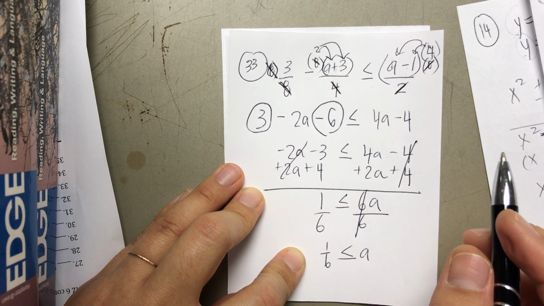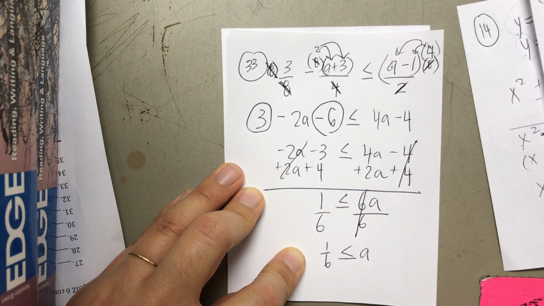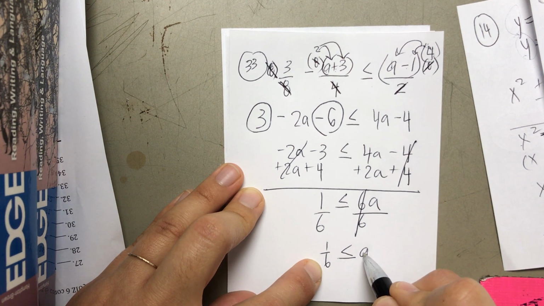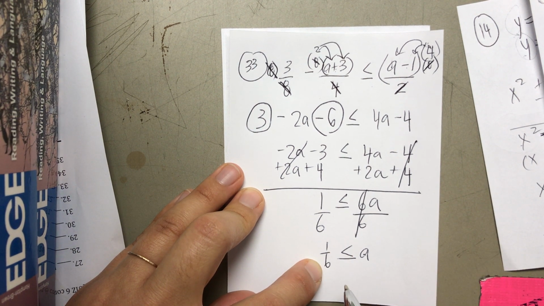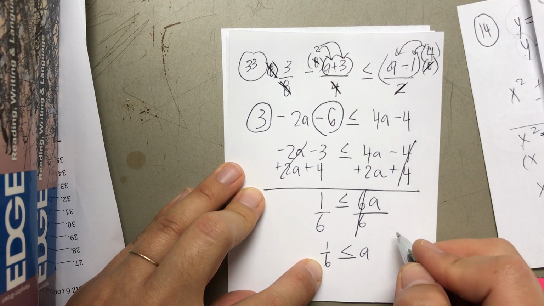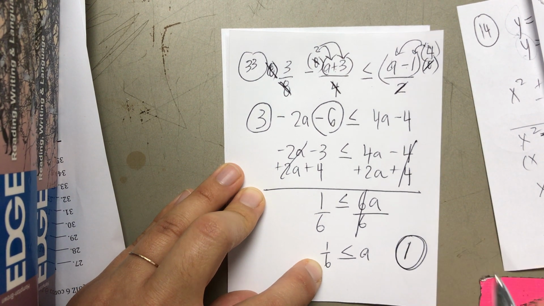So it says, what is the least possible value? What is the least possible integer value of a? So a has to be greater than 1/6. What's the first whole number greater than 1/6? And 1 is the smallest integer greater than 1/6. So your answer is 1.